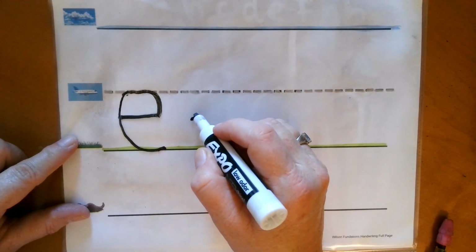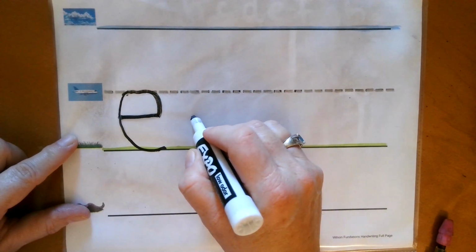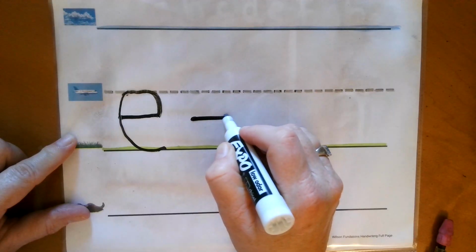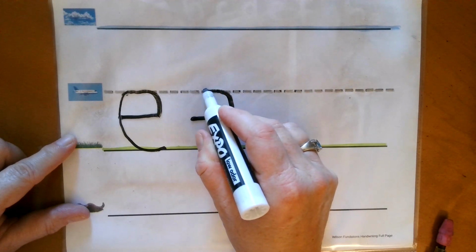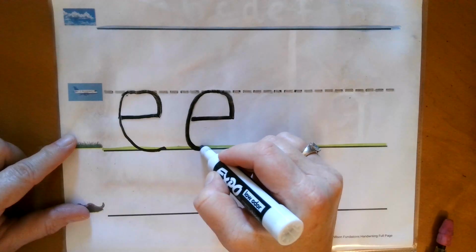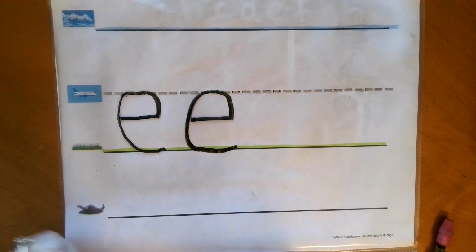So again, what happens? Is he floating or touching a line? He's floating, so he gets scared, and what's he do? He runs, and then he goes, oh, there's a line up there. So he goes up, scratches his back, tag, run, scratches his belly. E, ed, e.